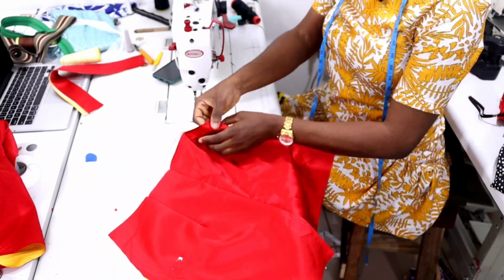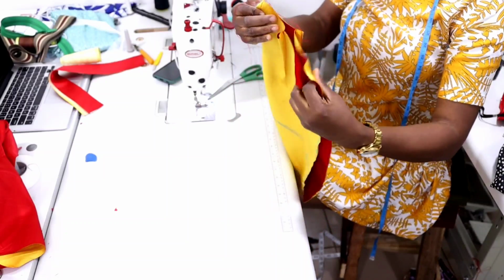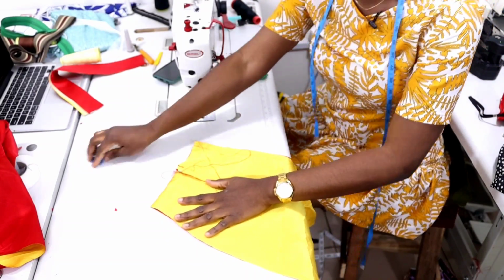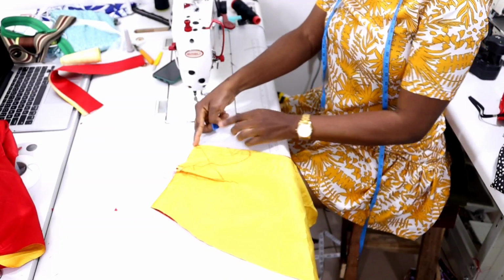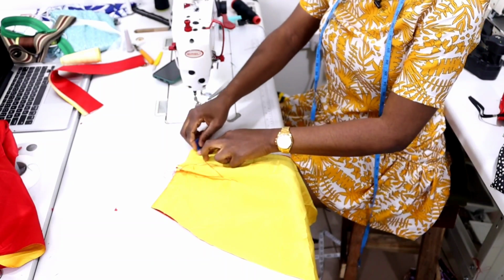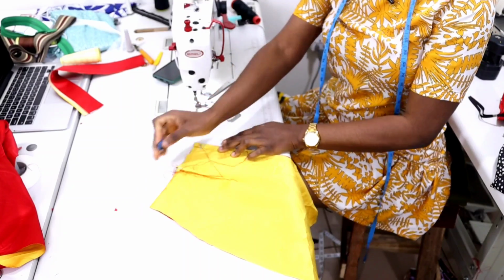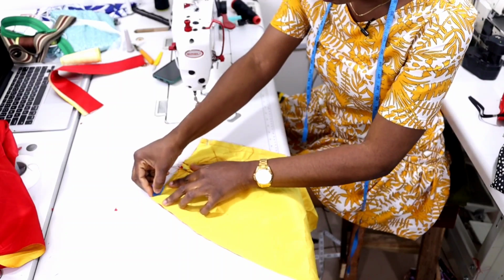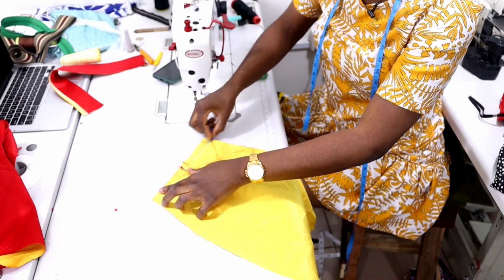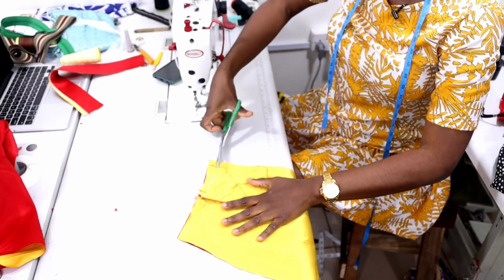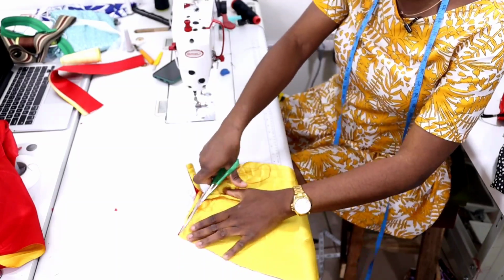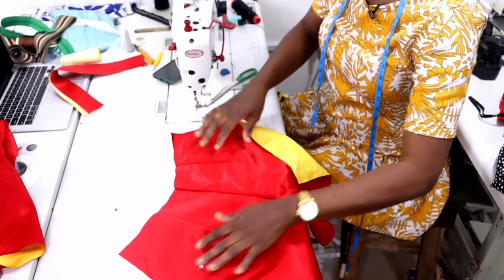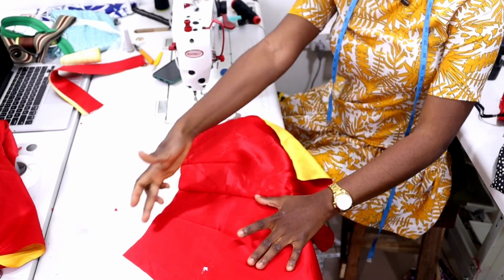So the next thing I'm going to do now is to reshape the center front so that it can relax very well here on my tummy area. So from the waistline, I'll come down by 1/2 inch this way, and I'll blend it back to the side seam. Just 1/2 inch. Can you see? So if you open it up, you have something like this.